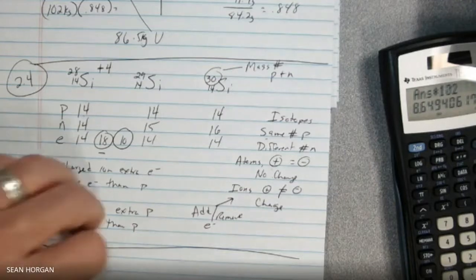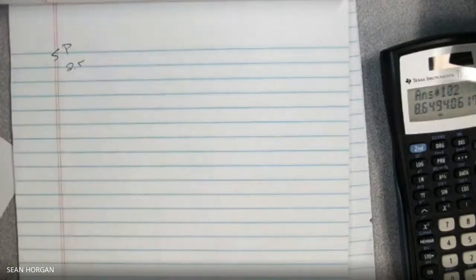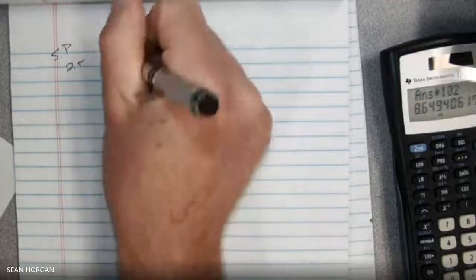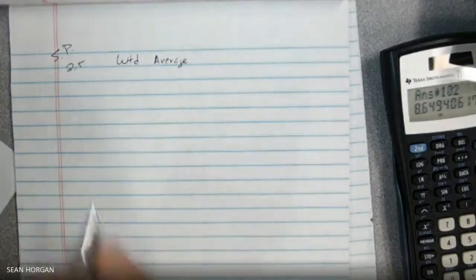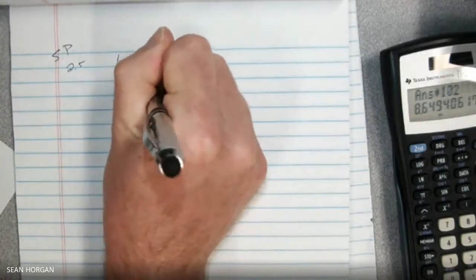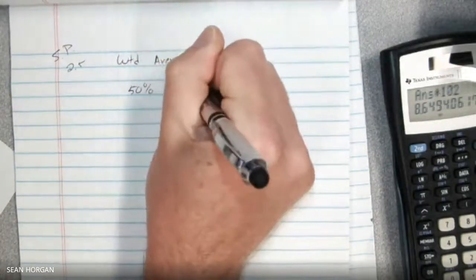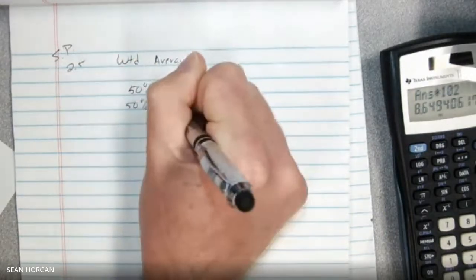All right. So the next one deals with what we call a weighted average. This is going to be sample problem 2.5. Okay? And sample 2.5 we'll jump into in a second, but we're going to talk about weighted average first. Weighted average means not everything's created equal. So let's look at your grade. 50% of your grade is based on first card marking, and 50% is based on second card marking.